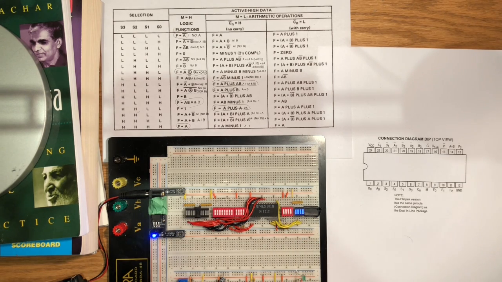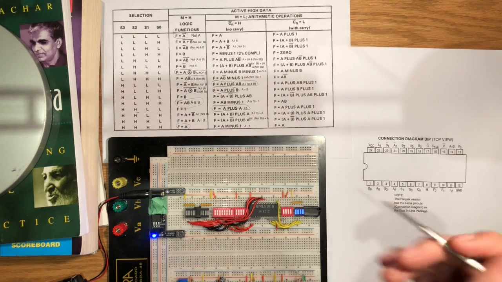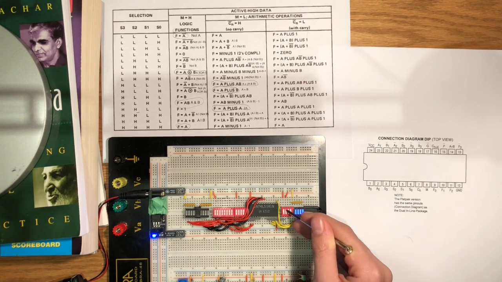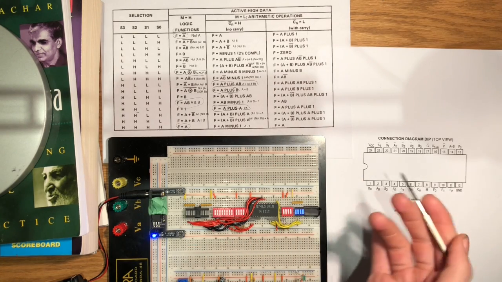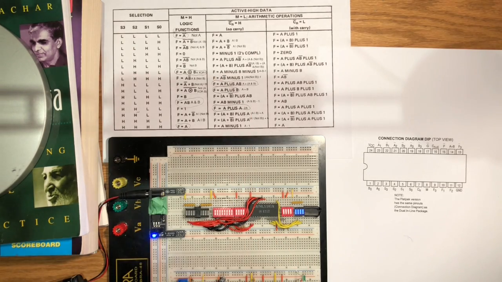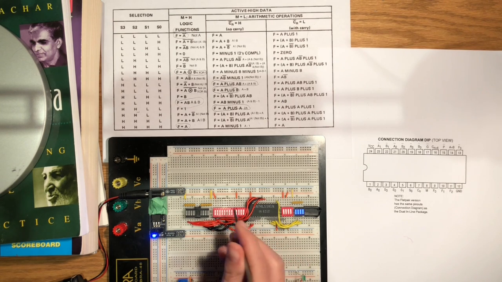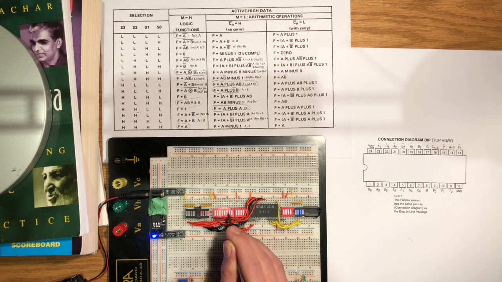So to begin, I will demonstrate the f equals not a function, which is a logic function. My mode select pin will be tied high, carry in pin does not matter. All of my function select pins will go low. And as you can see here, my output bar graph will change based off of the input. So as I add bits, the output will be the inversion of those A bits.